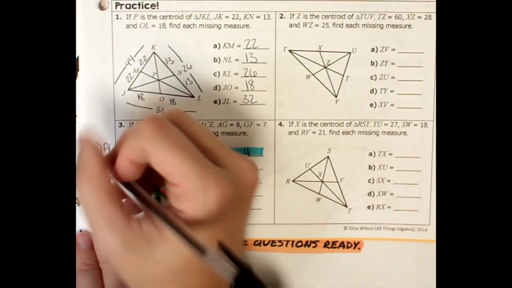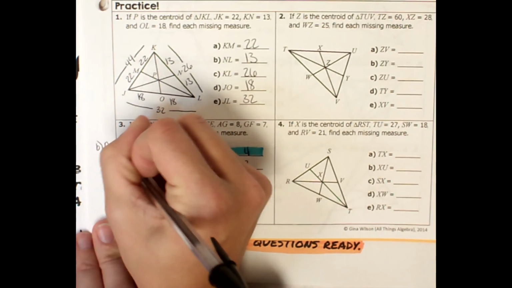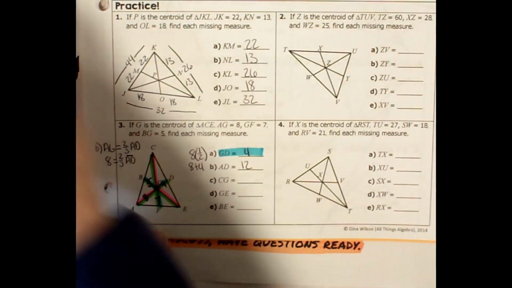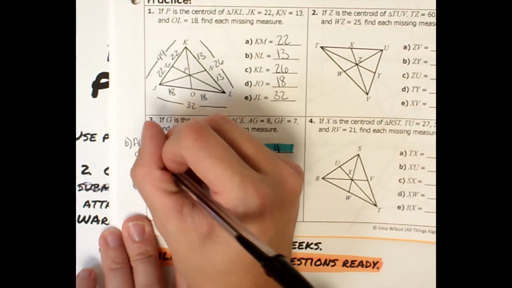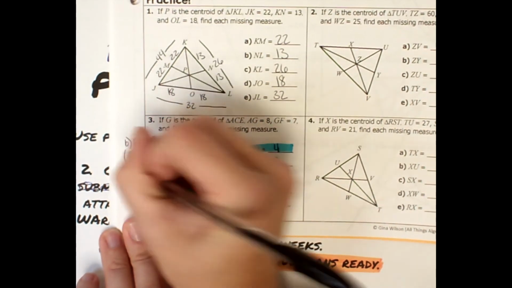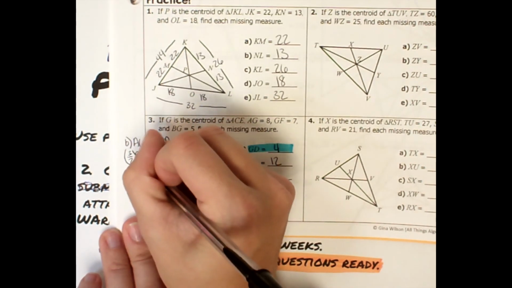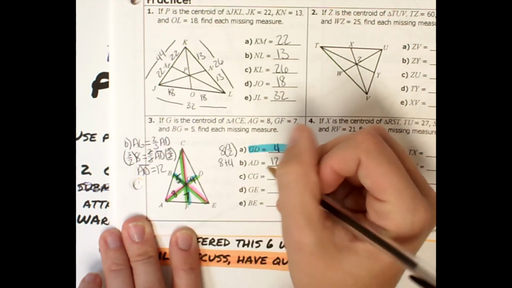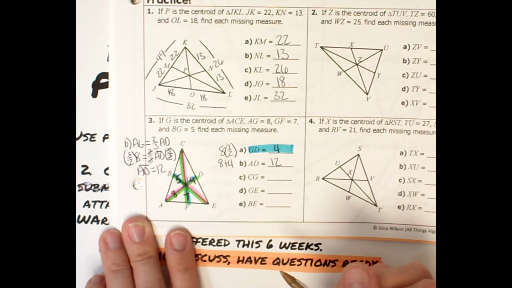AG is 8, which is equal to 2/3 of AD. What we would have to do is get rid of this fraction, so we multiply by the reciprocal. We have to do that to both sides. That gets the fractions to go away, and whatever 8 times 3/2 is, that's what we find for AD. So 8 times 3/2 tells us that AD is 12.